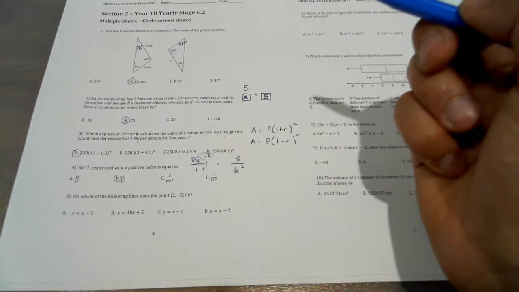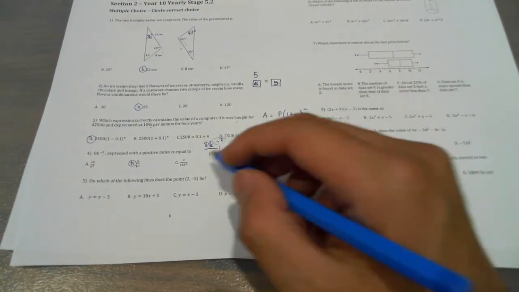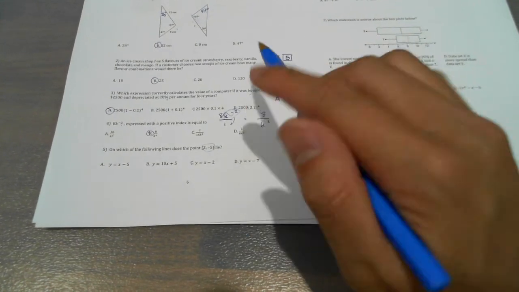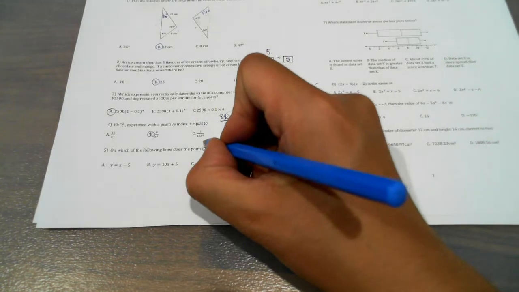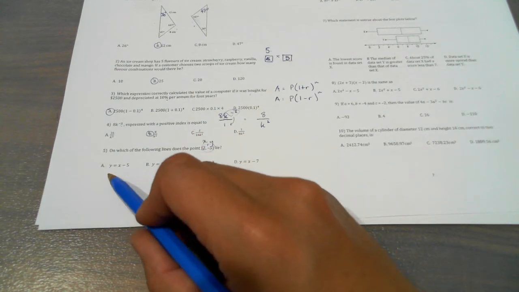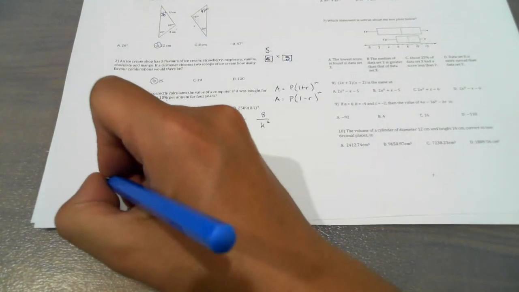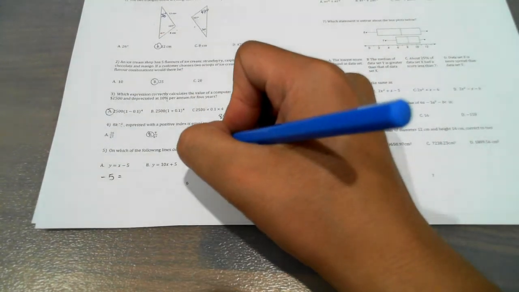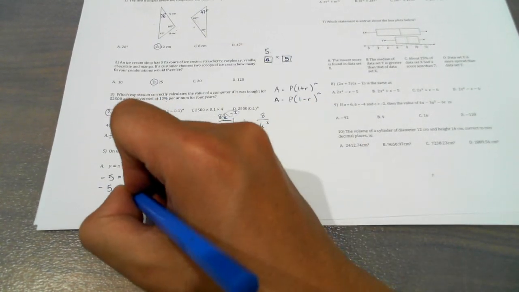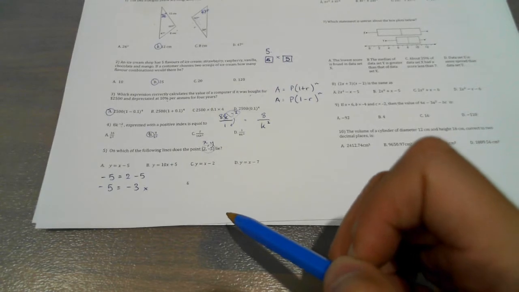Which of the following lines does the point lie on? So when a point lies on a line, if you substitute this point into the line, it should work. So let me show you what I mean. So if I sub this point in here, this is my x value, that's my first part, that's my y value. So if I put those two values in here, it should make sense if the point lies on the line. So negative 5 equals, what's x? 2. 2 minus 5. So does negative 5 equal 2 minus 5? It doesn't. So this point does not lie on this line.